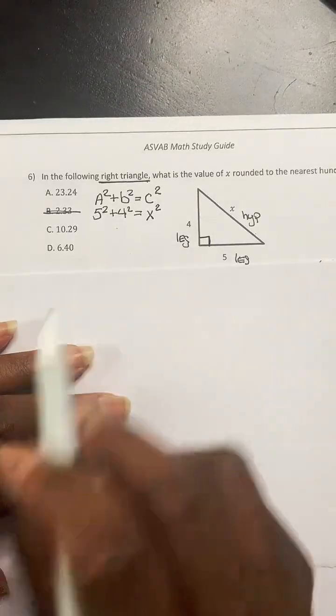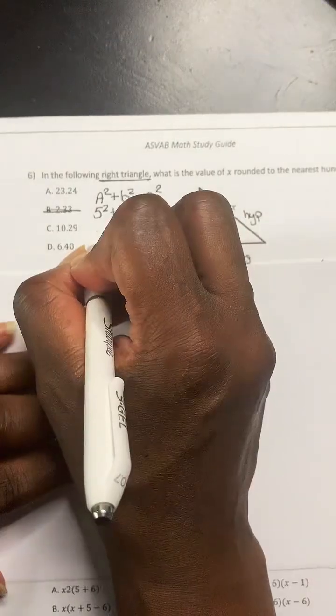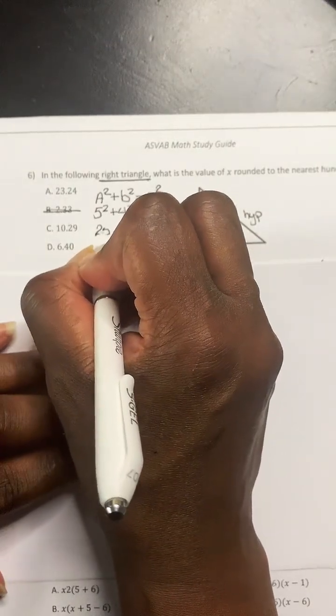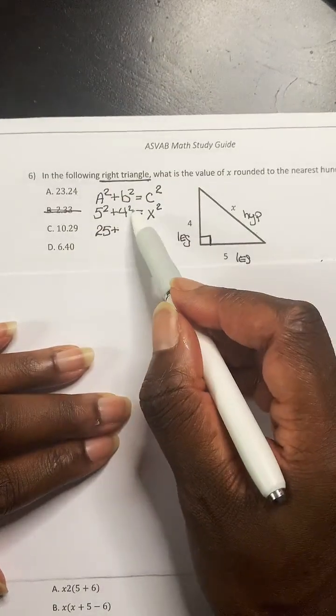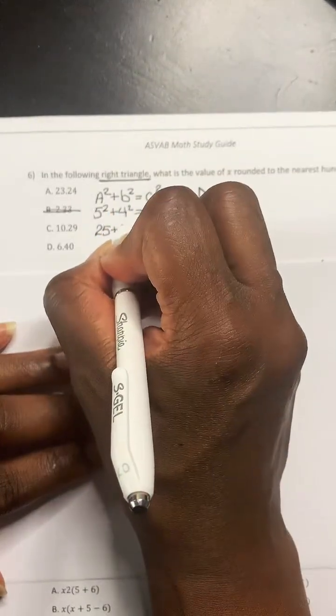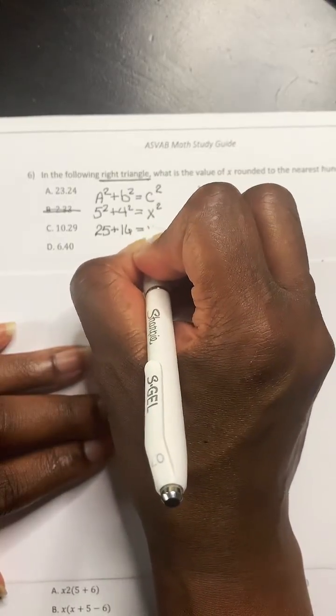So now, let's square. 5 squared, that gives me 25. Not 10. Stop it. Okay, 4 squared, that gives me 16. Not 8. Cut it out.